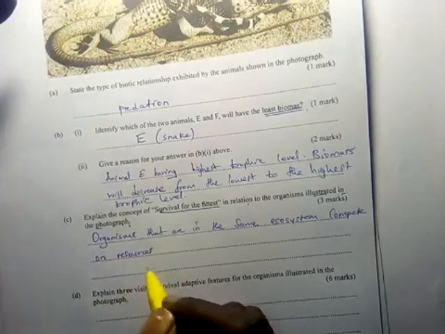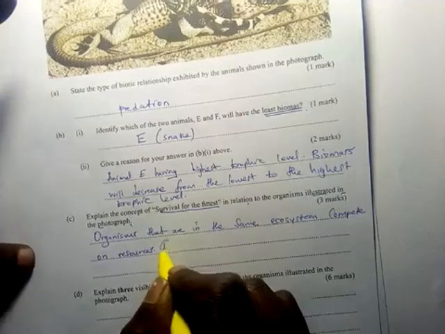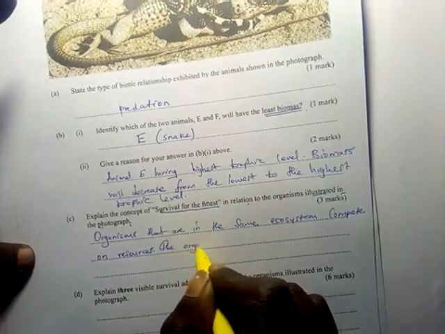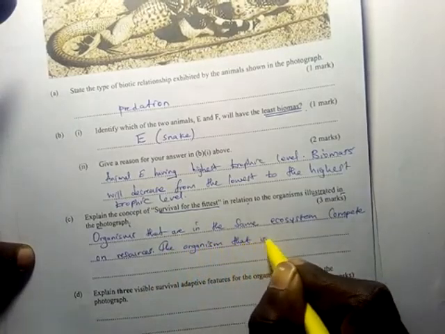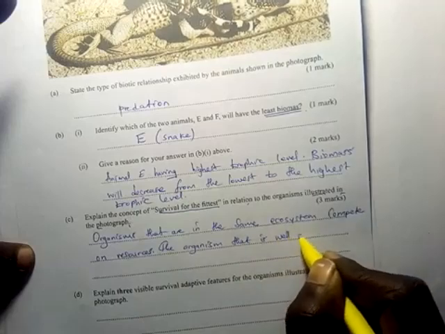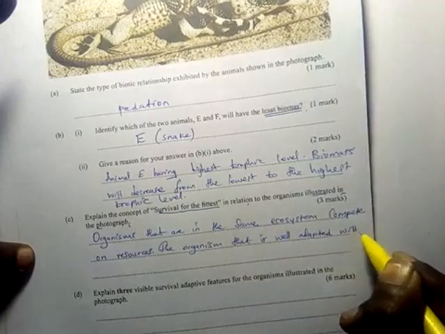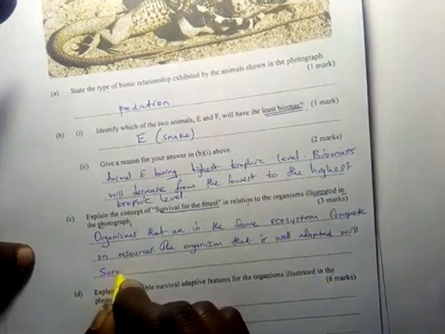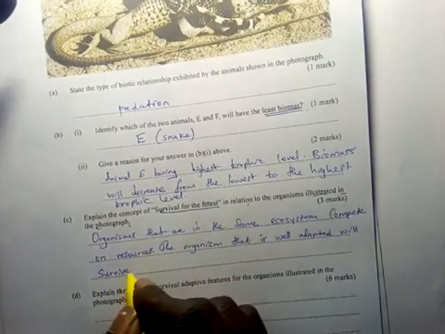When they compete on resources, the organism that is well adapted will survive, while the other one will be eliminated.